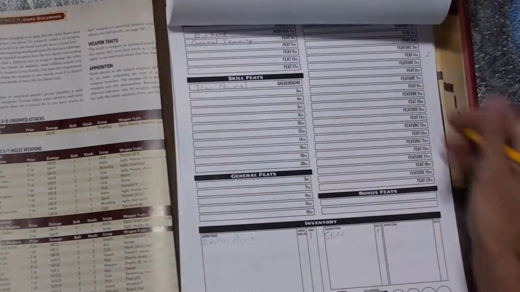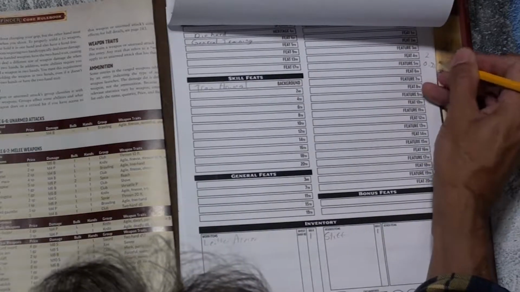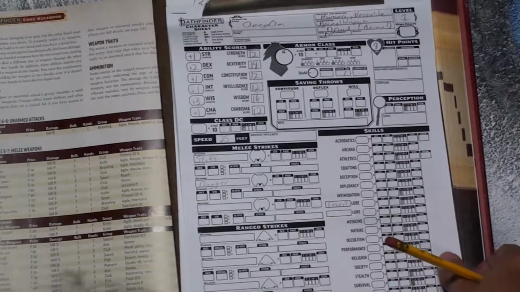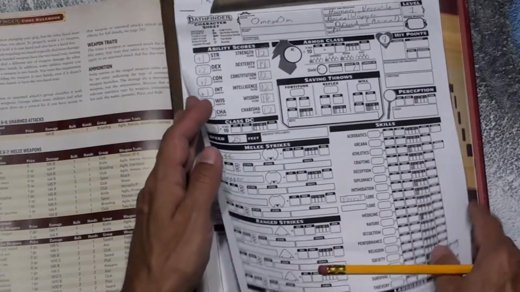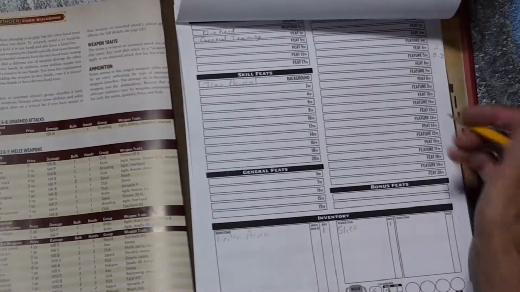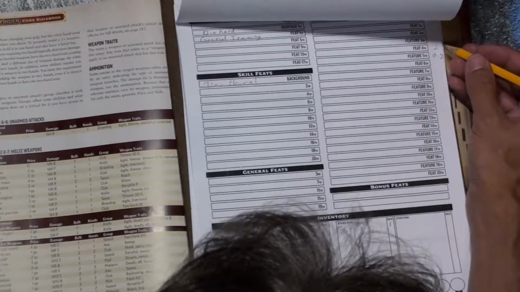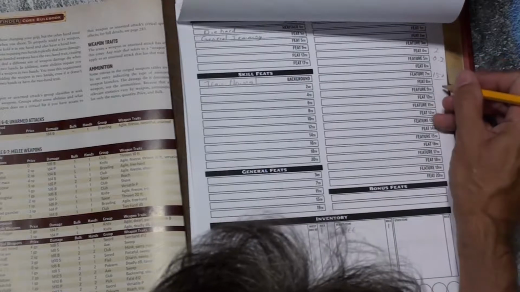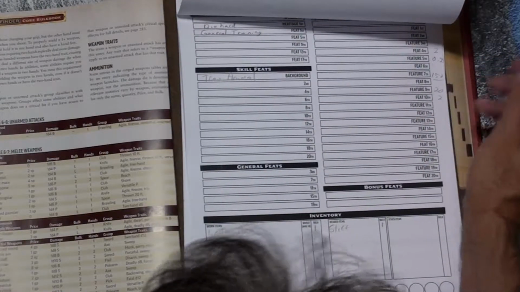So, it's 0.2 gold. Or I could just put it in silver pieces to begin with. It's 10 silver for 1 gold. So, I'm just putting it so that's 150 silver we got. And I used 20 for the armor, and 2 for the dagger.